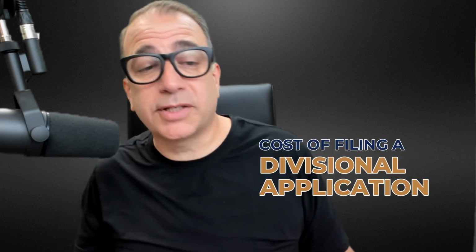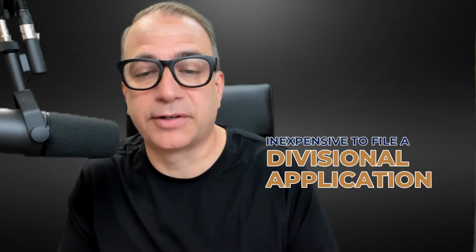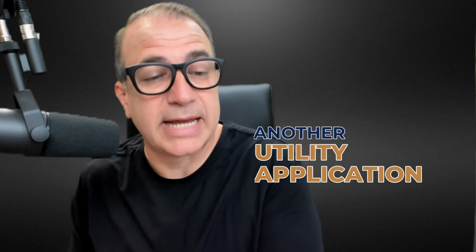In general, the cost of filing a divisional application is much less than the cost of filing that original non-provisional application, that original utility application, in other words, because there's not a lot that goes into getting the application ready to be filed. You're essentially doing a little bit of surgery on the claims and refiling the original disclosure. So it's relatively inexpensive to file a divisional application. And of course, you're going to have to pay another government filing fee because it is another utility application.